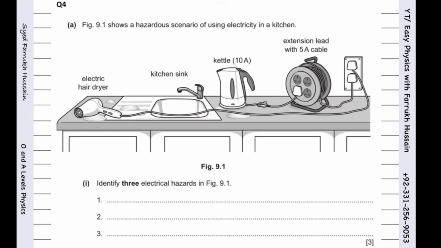Next question. Figure 9.1 shows a hazardous scenario of using electricity in a kitchen. Identify 3 electricity hazards in figure 9.1. There's water. Yes. And there's too many plugs in the socket. Very good.